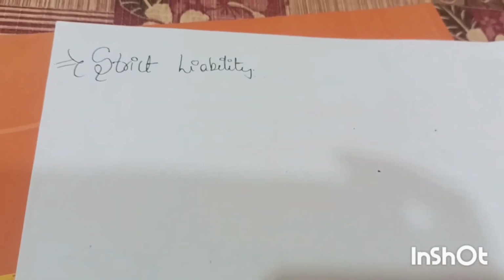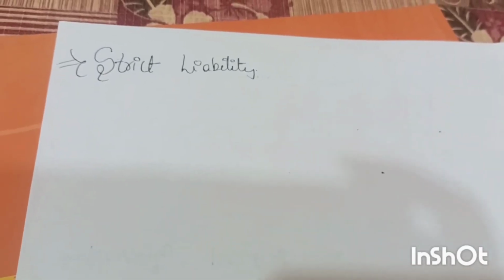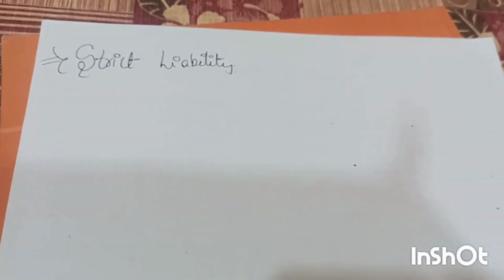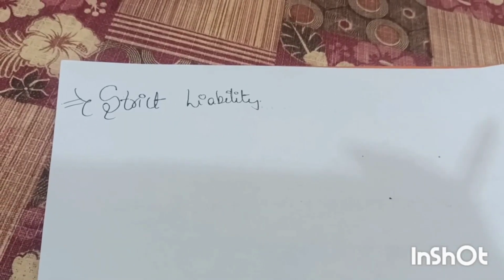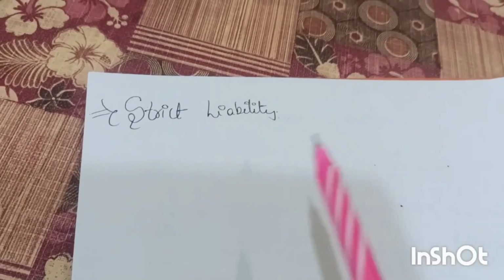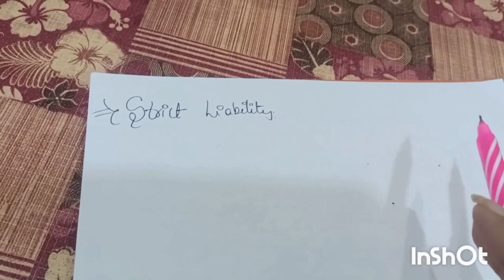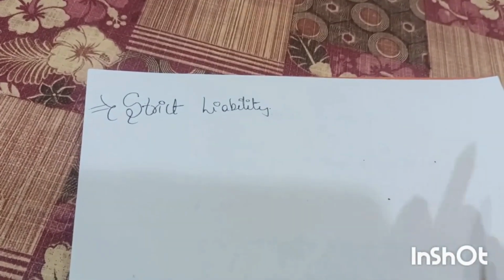So hello everyone, today we'll be studying strict liability and absolute liability. First we'll be studying strict liability. In strict liability, a person will be liable even if he was not negligent or he did not intend to harm the other person.